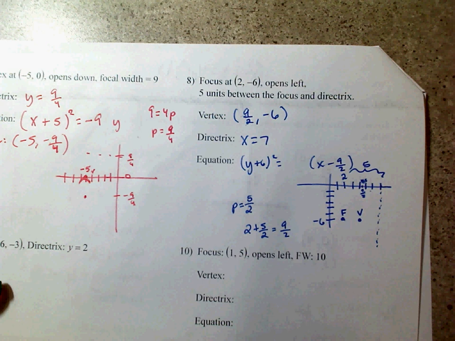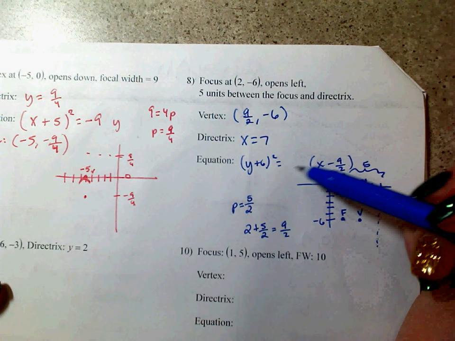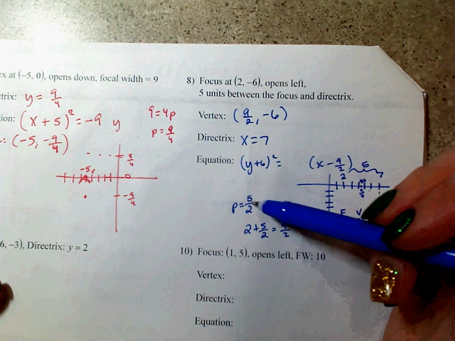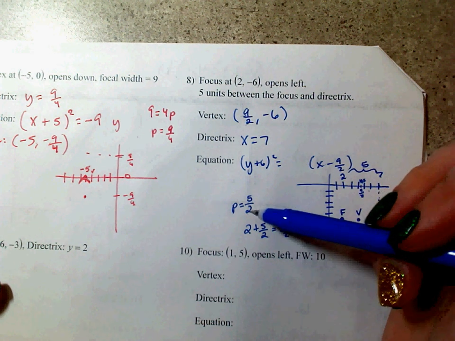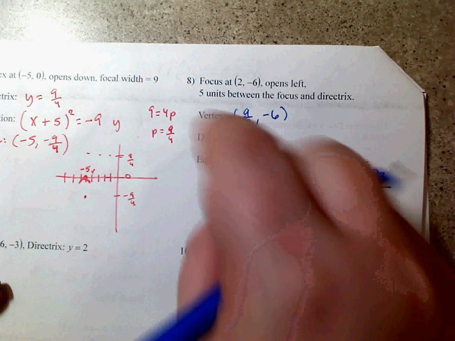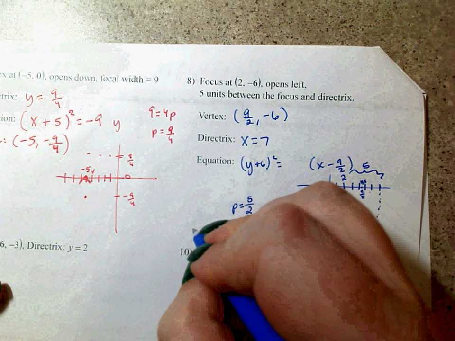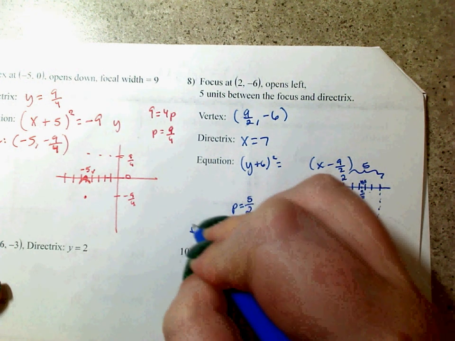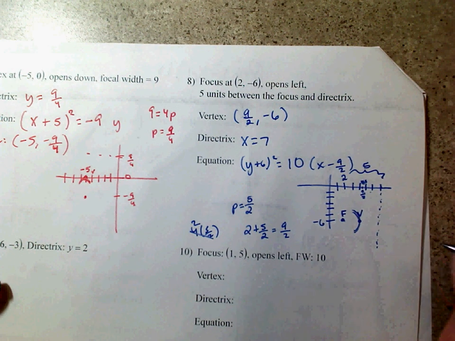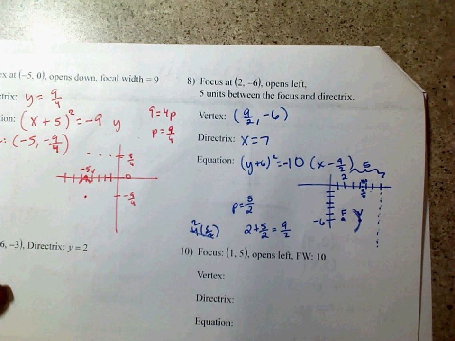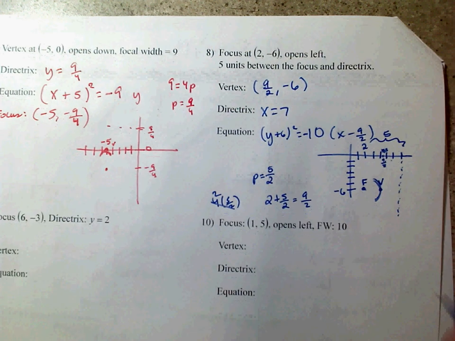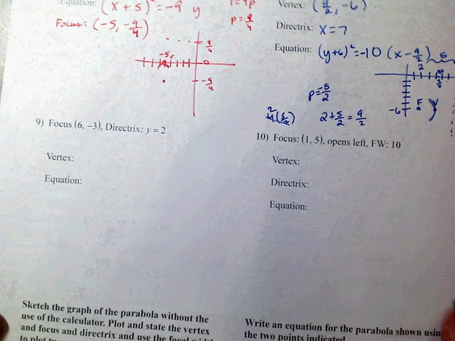And then right here you get 4 times this, so 4 times 5 divided by 2. Or you can say 5 units between is 2 times p, so then 2 times that is 10. But either way, 4 times 5 halves is 2 times 5, which is 10. And we open to the left, which means I need to make sure to make that negative. I guess I should say that p is negative whenever you go to the left or down, the focal length.